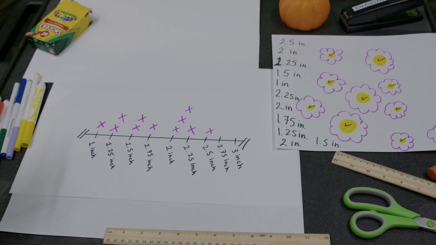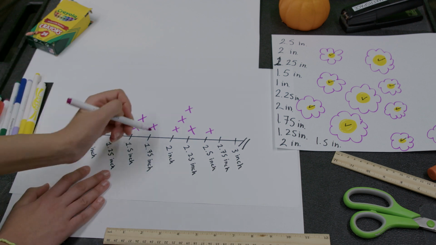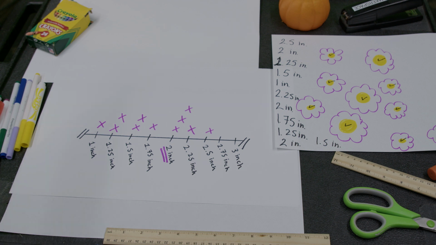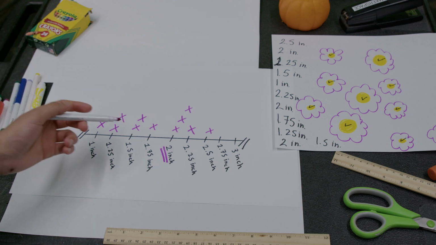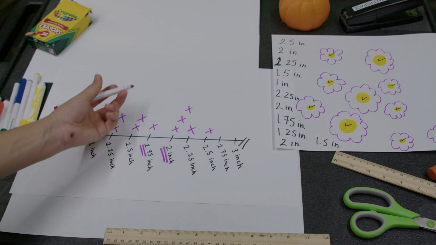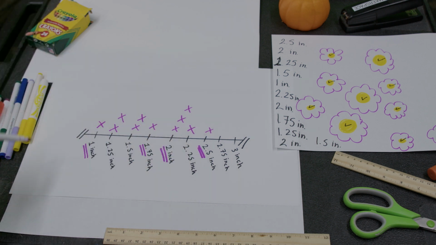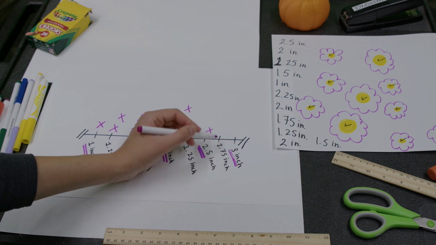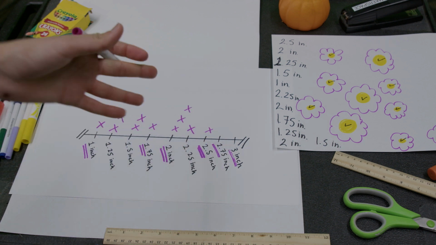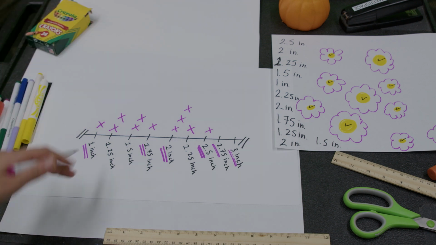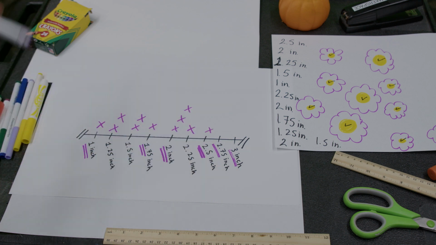Now it's time to take a quick look at our line plot. So what is the most common measurement that we have? That's right, it's the 2-inch measurement. So a lot of our flowers measure 2 inches. What is our least common measurement? Well, for this measurement, it's either 1.75 or 2.5 or 1 inch. You can also say that 3-inch and 2.75 inches are not common as well because they have no x's at all. But I just added that so I can show you a line plot where sometimes some spaces are empty. You know what I mean?